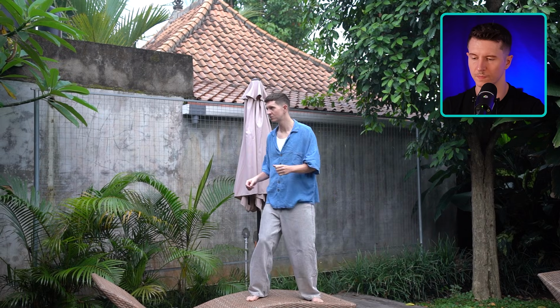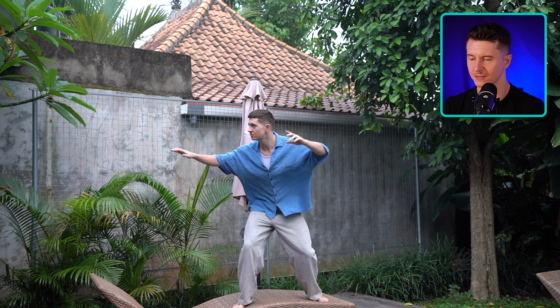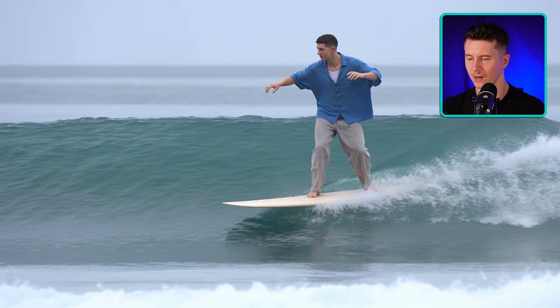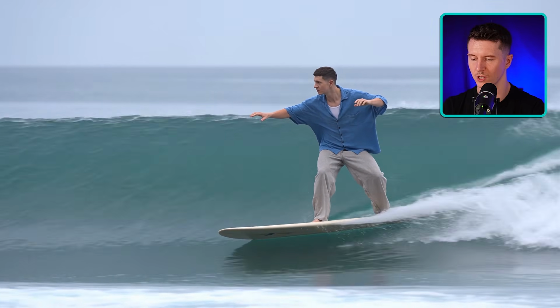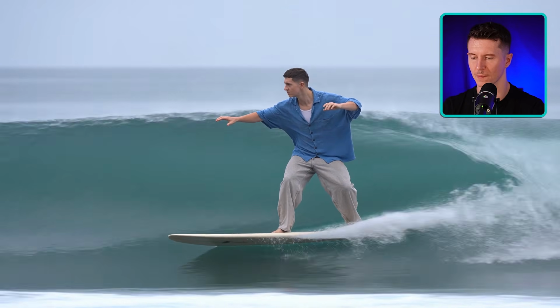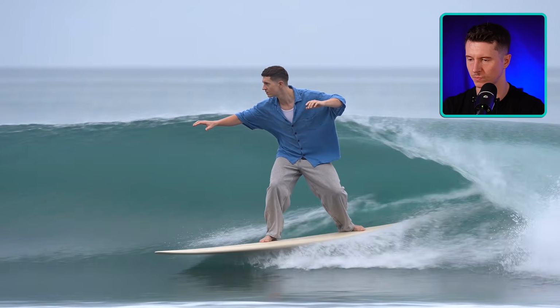And we can take this even further. Let me show you this example. So I can simply be here pretending that I'm surfing, and we can take this and apply it so that I'm actually on a surfboard riding a rather lovely wave. Now this allows us to perform stunts that otherwise would not be possible. It means we can show death-defying action that previously would not be included at all.